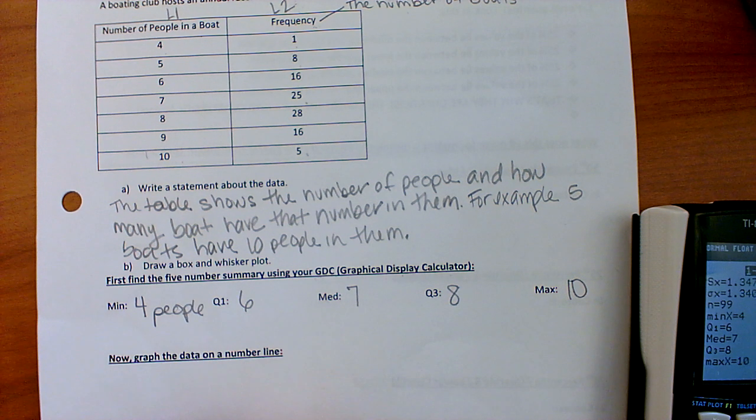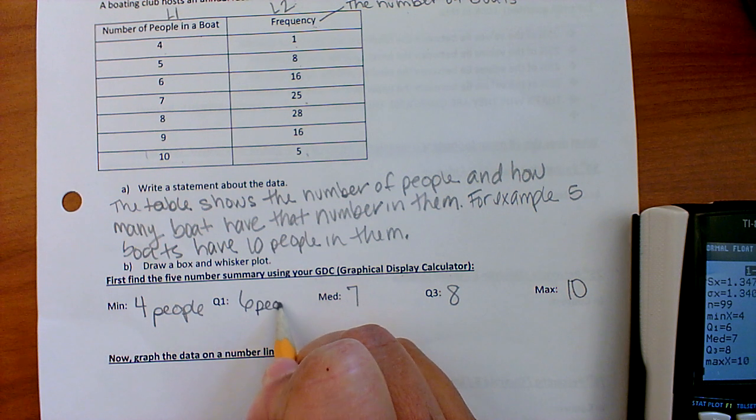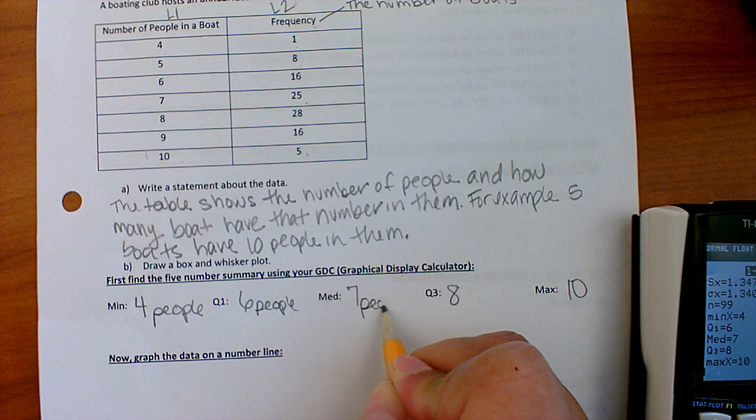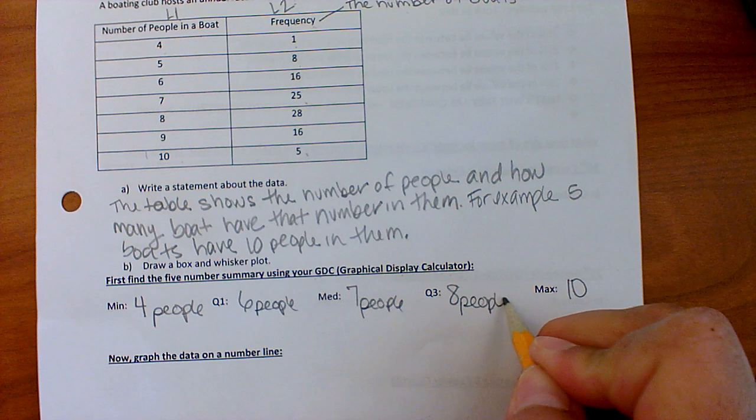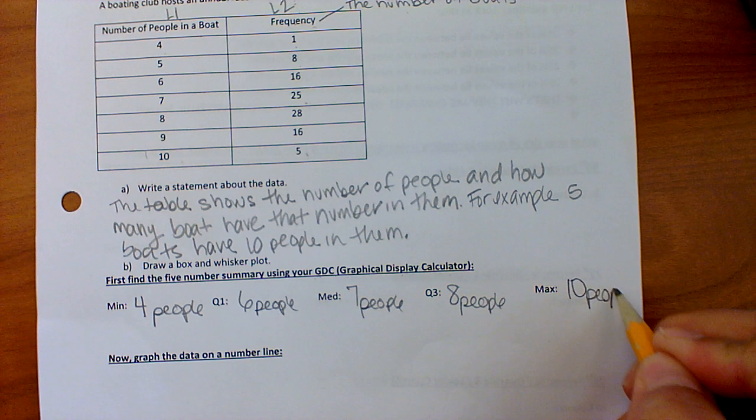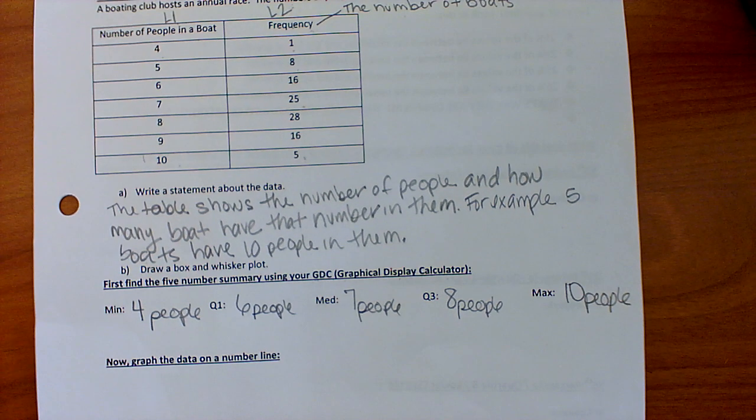And these represent the number of people, so 4 people. So the minimum number of people that a boat had in it was 4. Quartile 1, 6 people, 7 people, 8 people, and 10 people. It's always good to tell what the numbers mean. So those are the number of people.